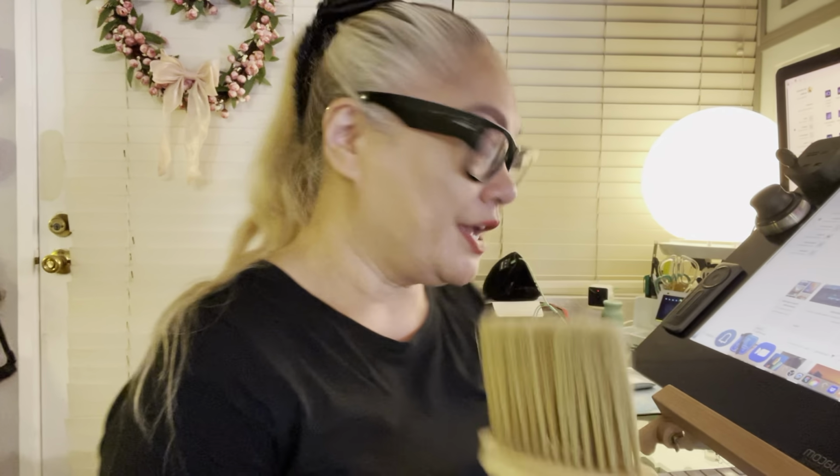And then I have this lens solution. Oh my goodness. It does not like my computer, okay? It has to find my face.